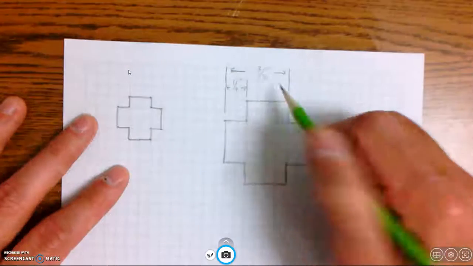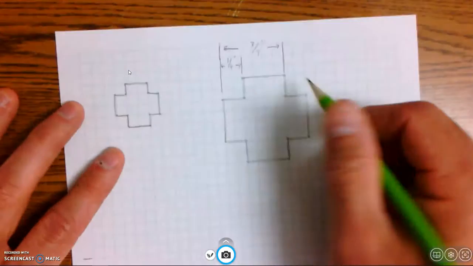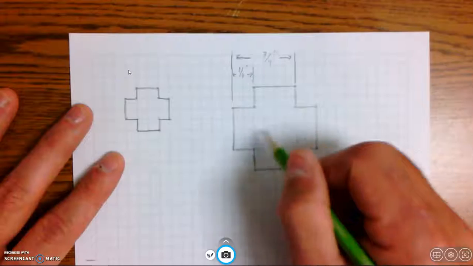And I know that this is 3/4 because I have 1, 2, 3 squares. And you're going to find this is a pretty easy one to do.